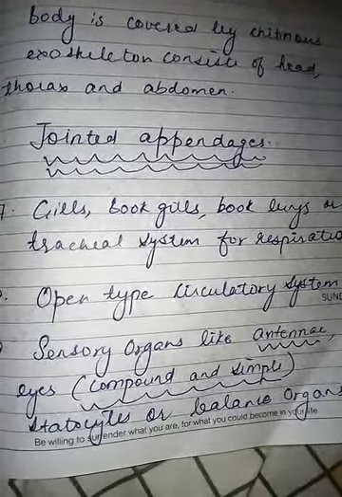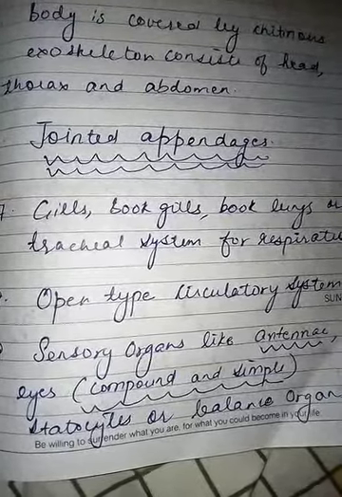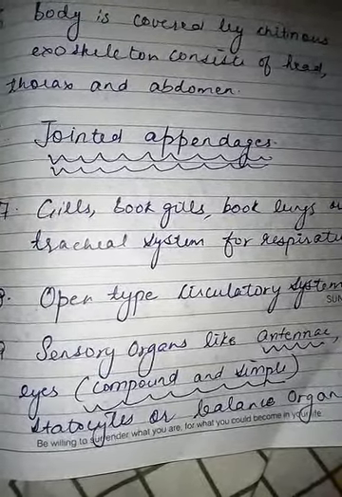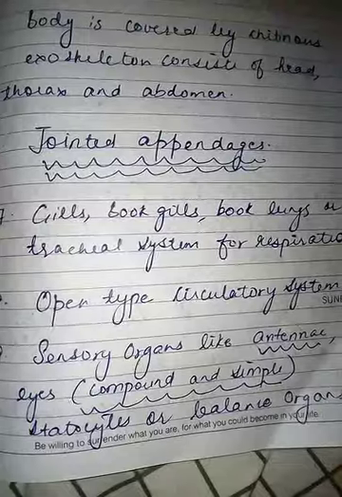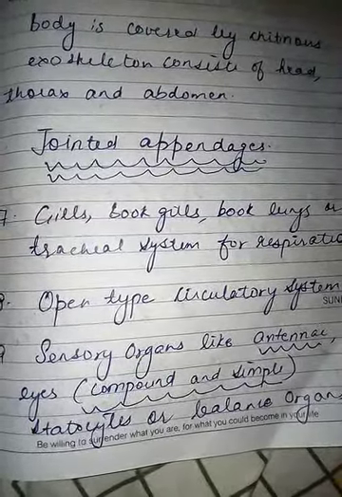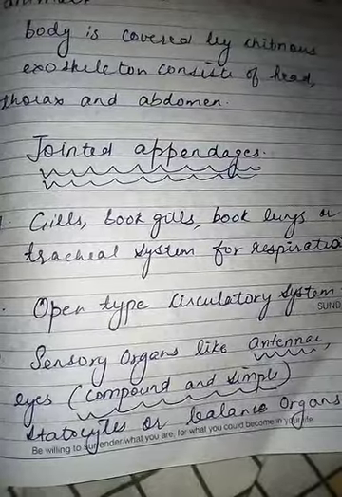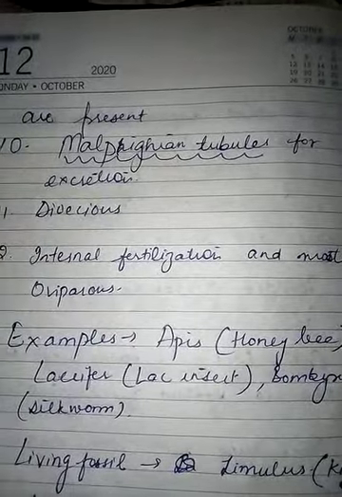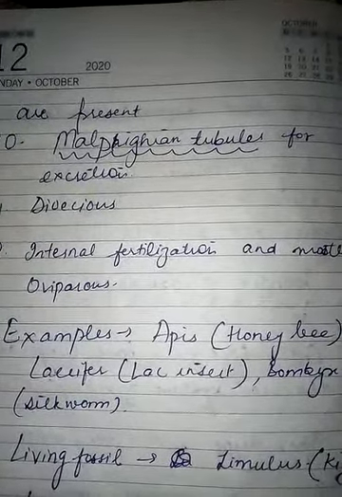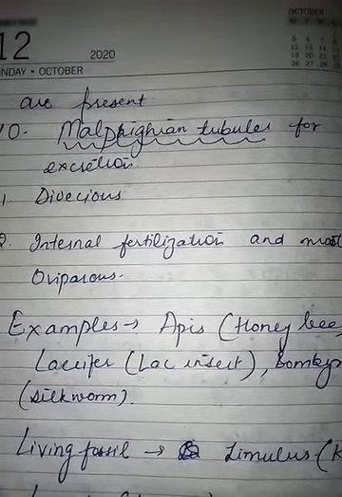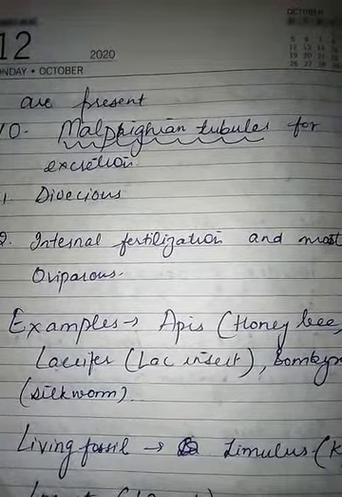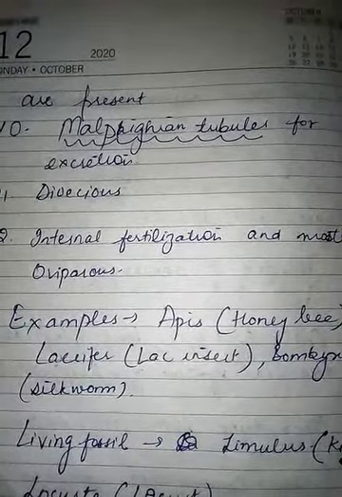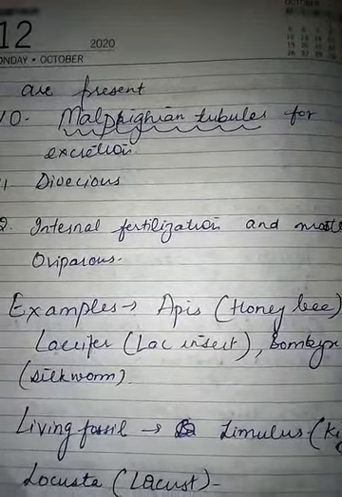These are sensory organs. Compound eye, very important, is present in cockroach. Simple and compound eyes are features of Arthropoda. Then balancing organs, statocysts, are present. Then a very important feature, Malpighian tubules for excretion. In Phylum Annelida, the excretory organ is nephridia. In Arthropoda, Malpighian tubules help in excretion.